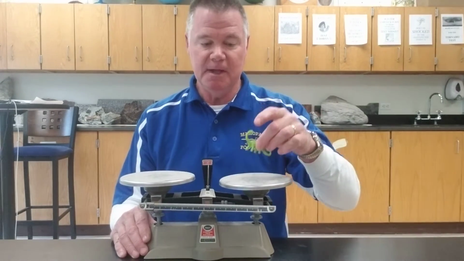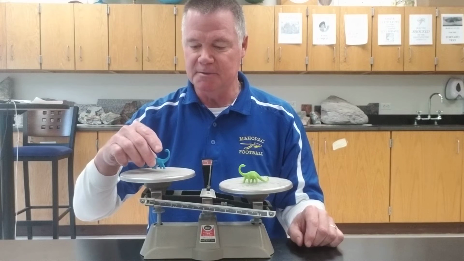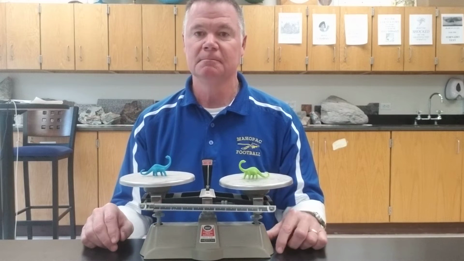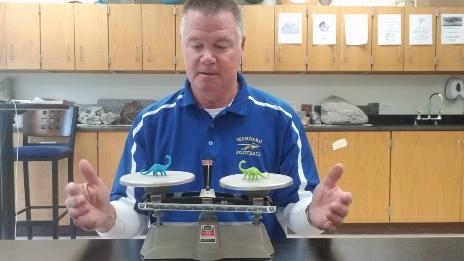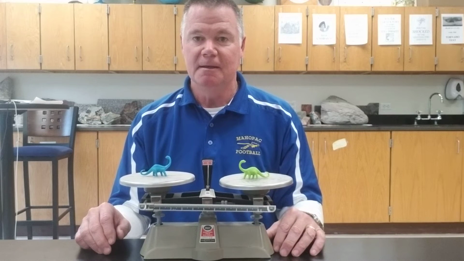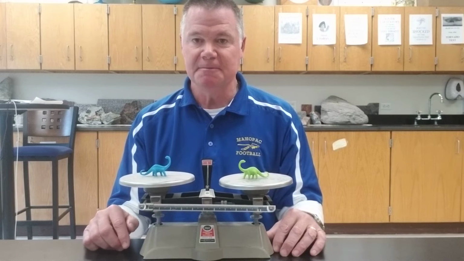Let's take this model of a dinosaur, this model of a dinosaur, and probably no one is surprised that they balance. They have the same mass. We can see they're just about the same size.